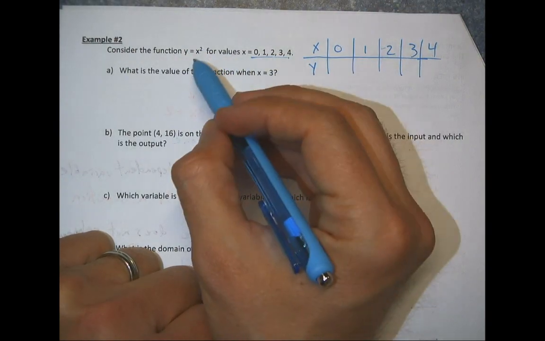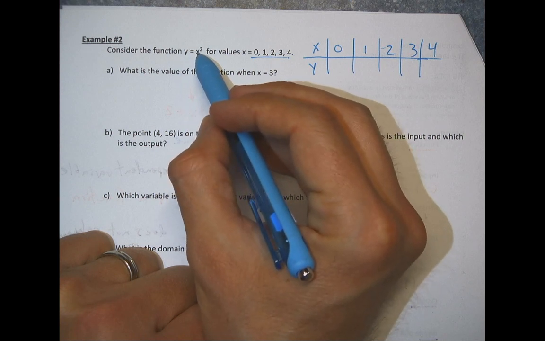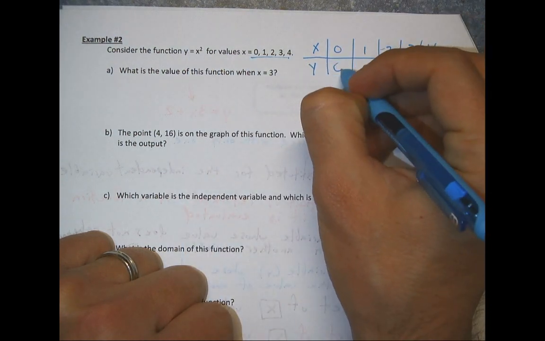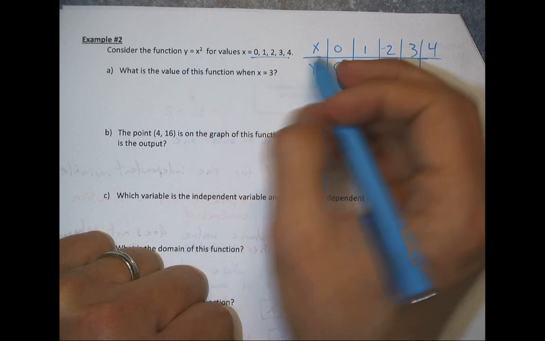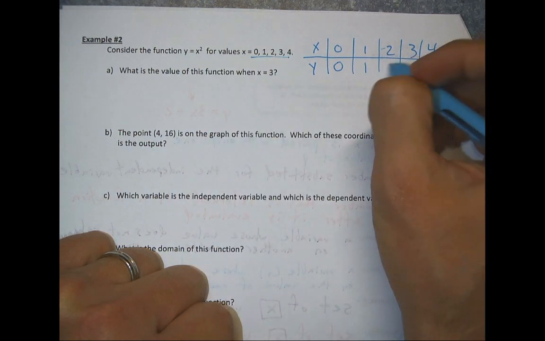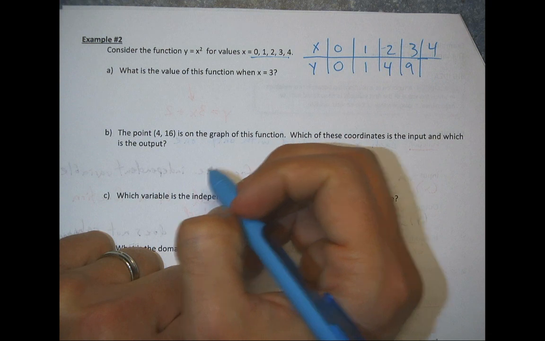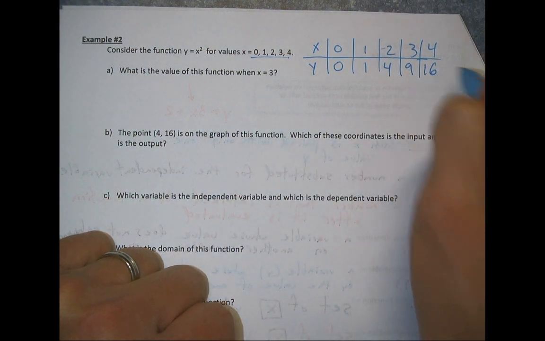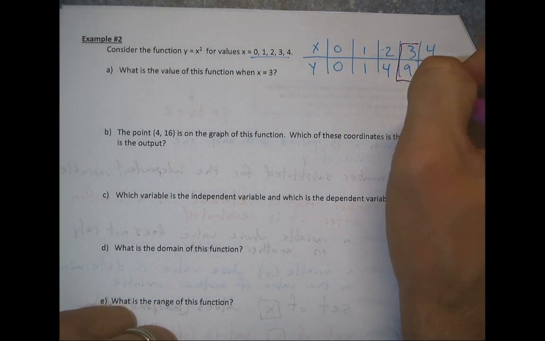We've done this before. So if you plug in 0 for x, 0 squared creates the y. So we're inputting for x. The output is y. Inputting 0, and it outputs 0. If you plug in 1, 1 squared, y equals 1. If you plug in 2, 2 squared is 4, so y equals 4. Plug in 3, 3 squared is 9, and plug in 4, 4 squared is 16. So now we can answer the question. What is the value of this function when x equals 3? We've got that right here.